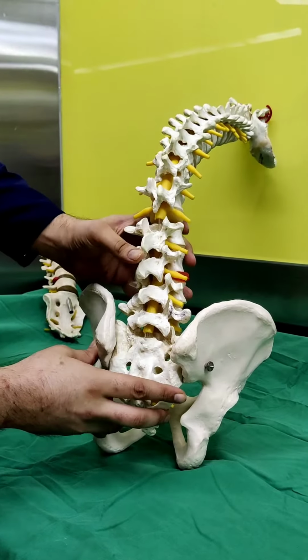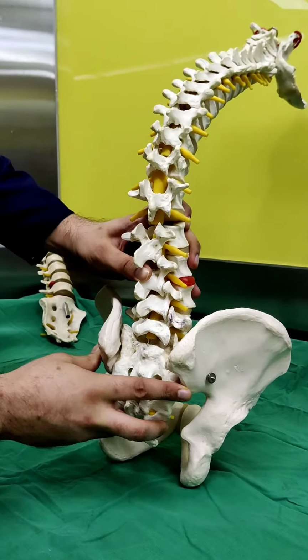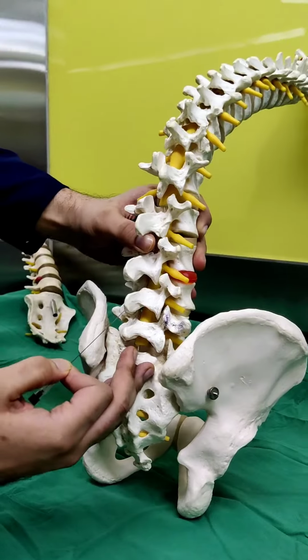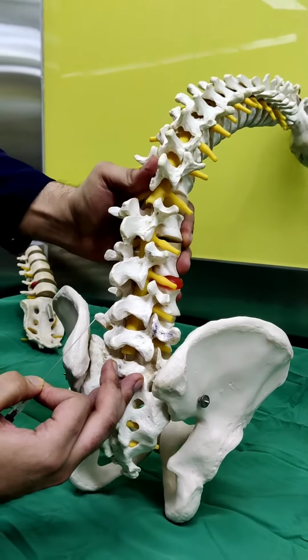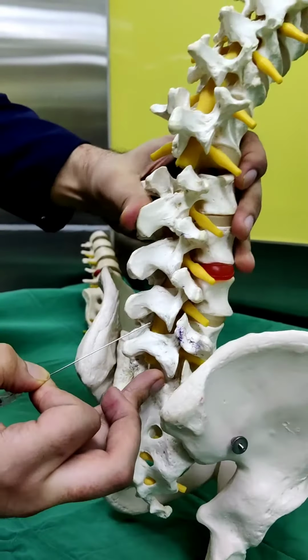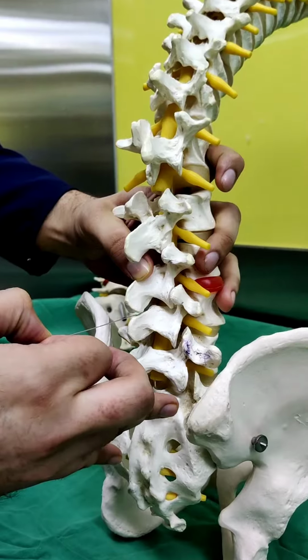So if the patient is not properly positioned or the spine is not flexed, we can see the needle entrance will be very difficult. I'll show you once again. If the patient is given proper positioning and the back is flexed, needle entrance will be easy. And if the patient is not in a flexed back position, we'll hit bone as soon as we enter the skin.